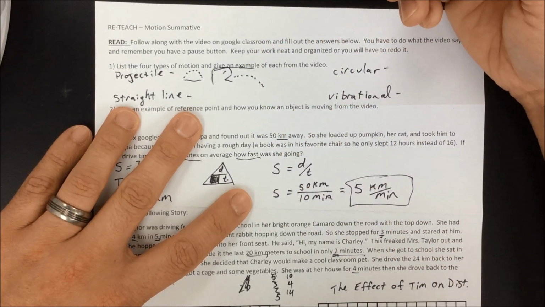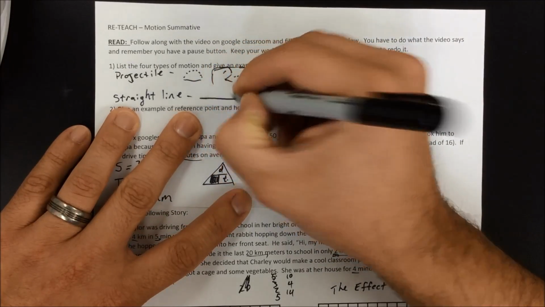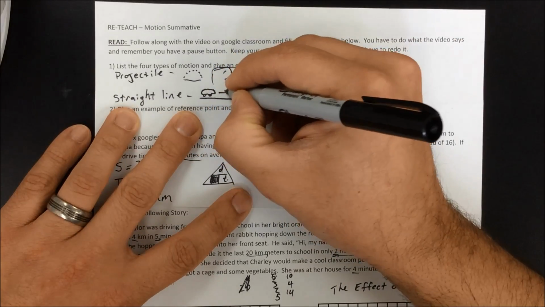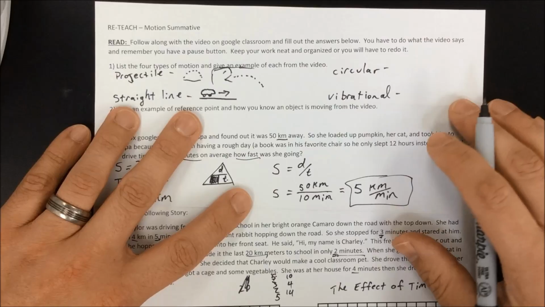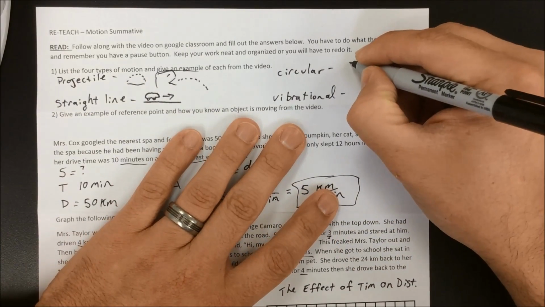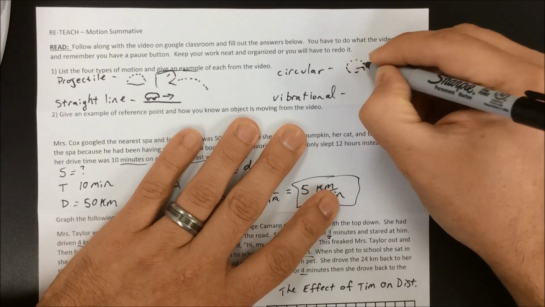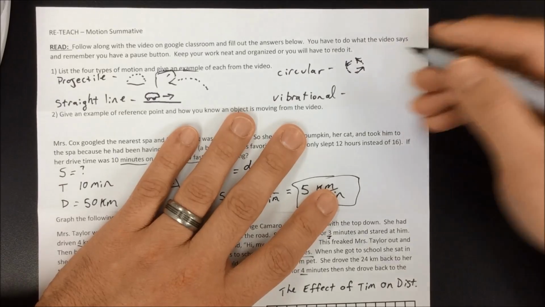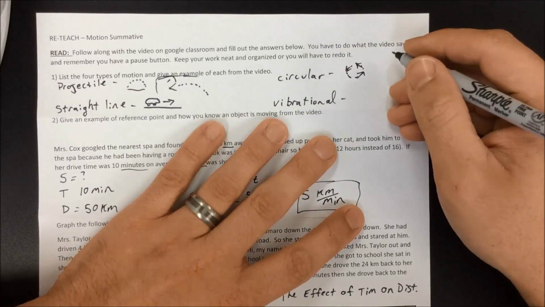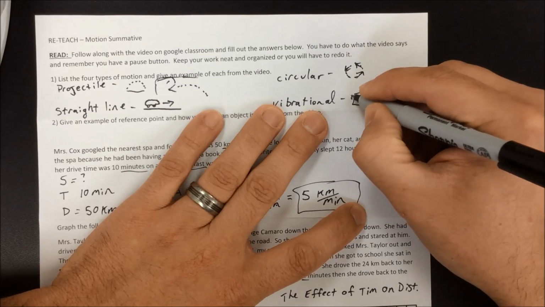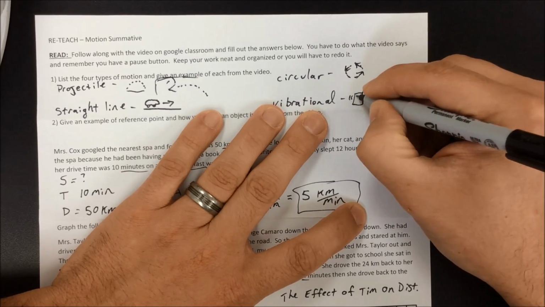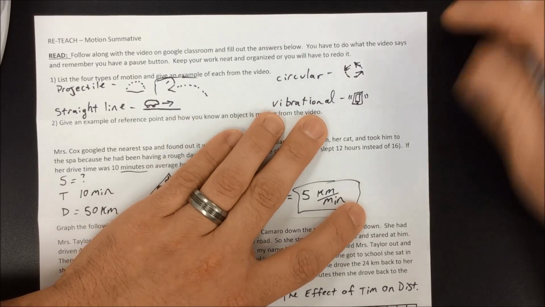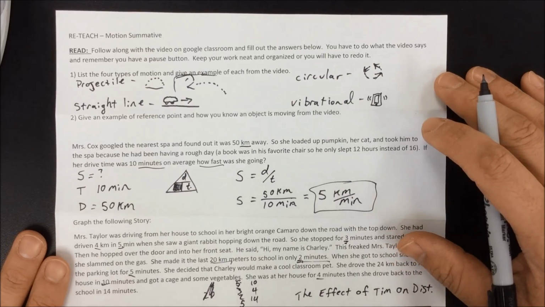So straight line is anything that moves in a straight line. So maybe if you're thinking about something going down the highway, like a car, and it's going in a straight line. Circular, pretty much how it sounds, it's anything that goes around in a circle. And then vibrational can be anything that vibrates. So it could be you talking, it could be, a lot of you guys mess with your cell phones all day, so that's my cell phone vibrating. Okay, so there's a phone vibrating, it could be talking, anything like that. Okay, so now I want you guys to find examples from the video.